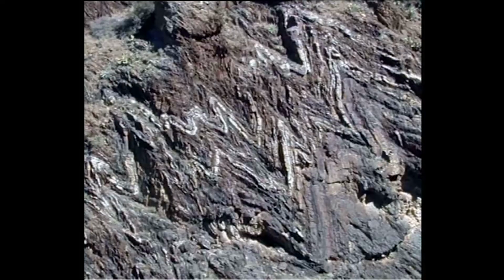We will be discussing it in our next episode while we discuss the relationship between foliations and the major folds. Let us discuss the relationship between secondary foliations and regional structures or folds formed during the same deformation.